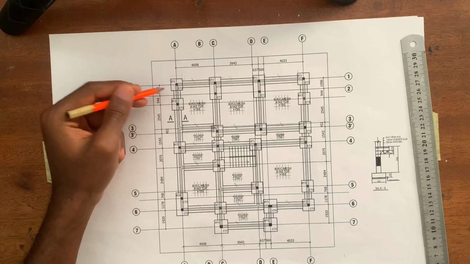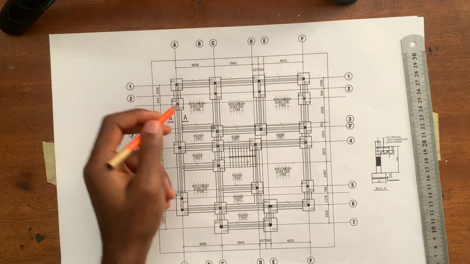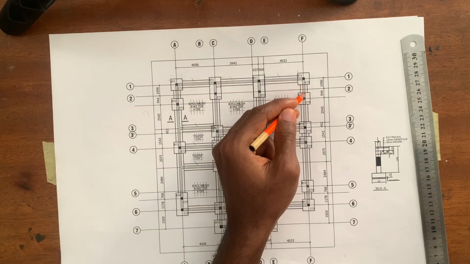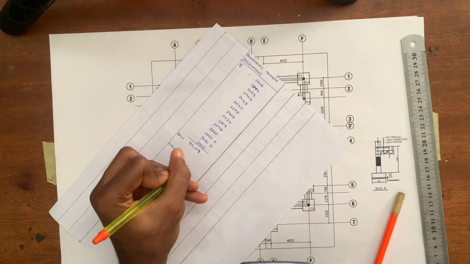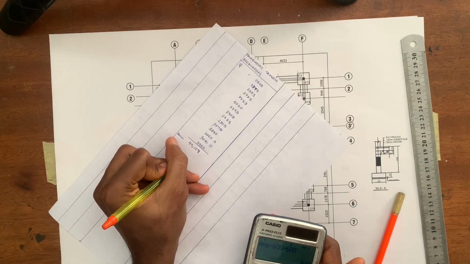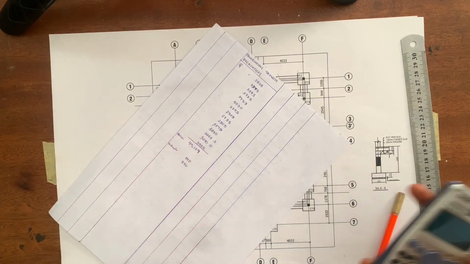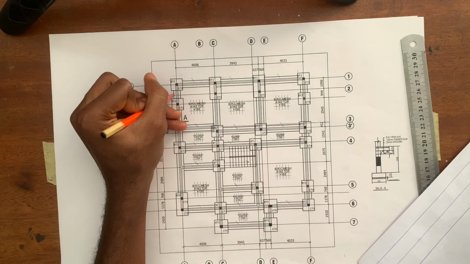So you can see that what we have here is the same thing as what we have here. So we can now multiply this distance by 2 because it is exactly the same distance here. So we can now record. For the verticals, we will now say 840, 840. So we've done for this part.